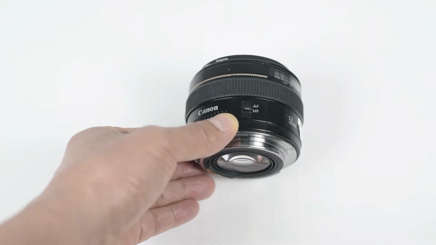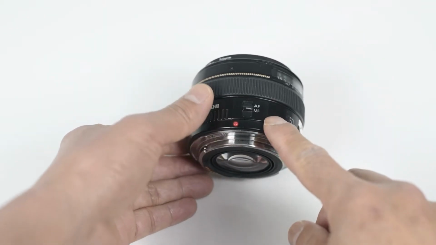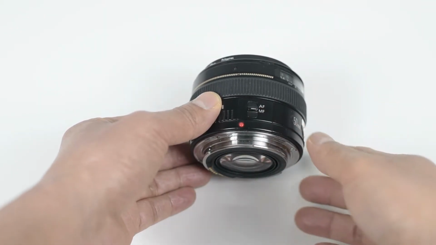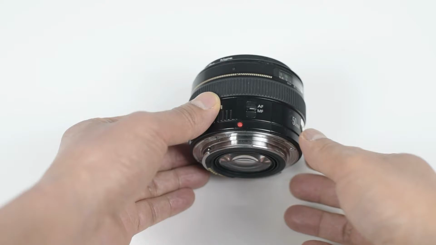Here is the focusing mode switch. AF stands for autofocus and MF stands for manual focus. You switch the slider to be on autofocus or manual focus. In autofocus, the camera does the focusing for you, and on manual focus, you have to focus manually.